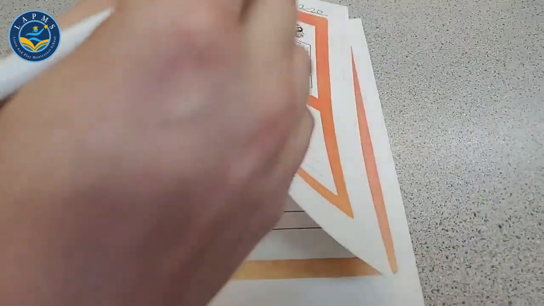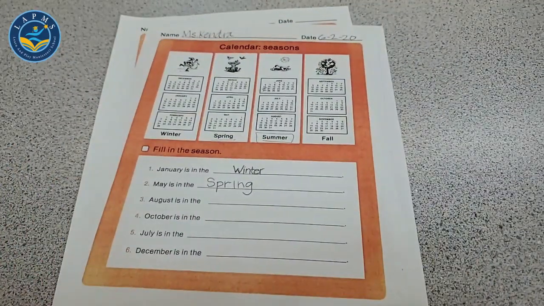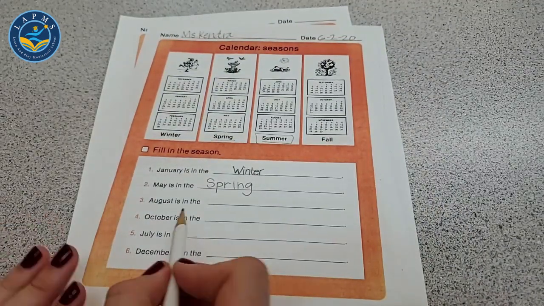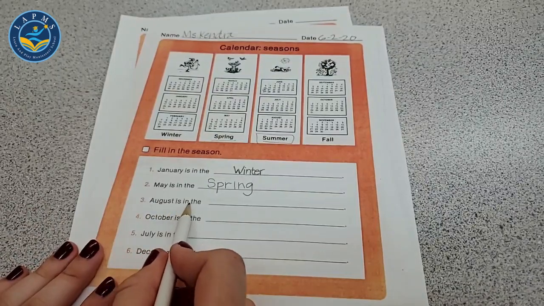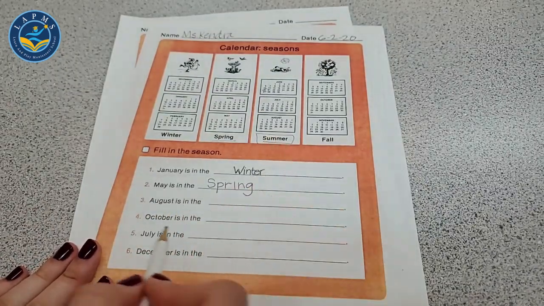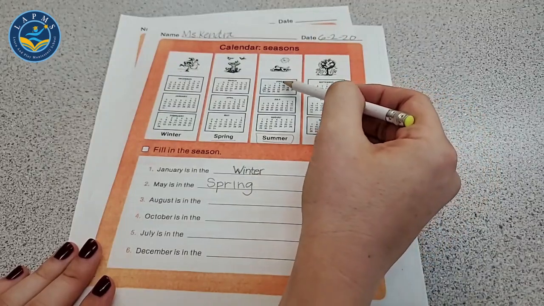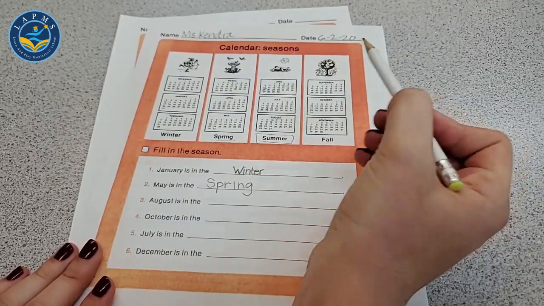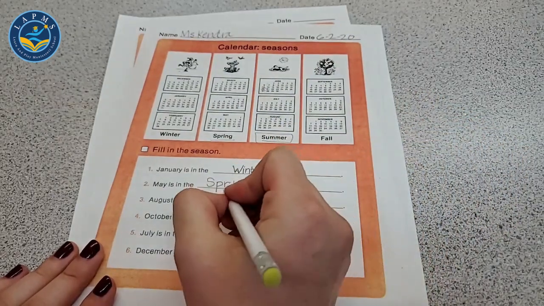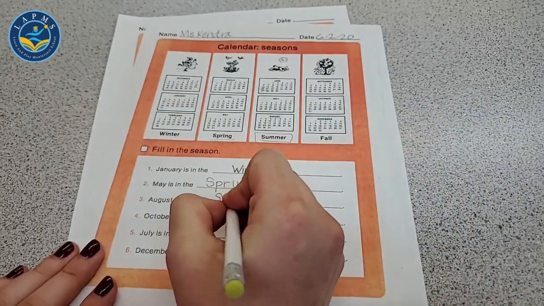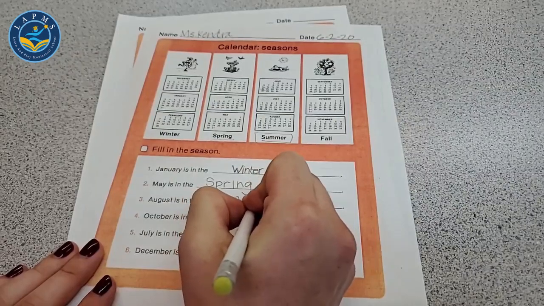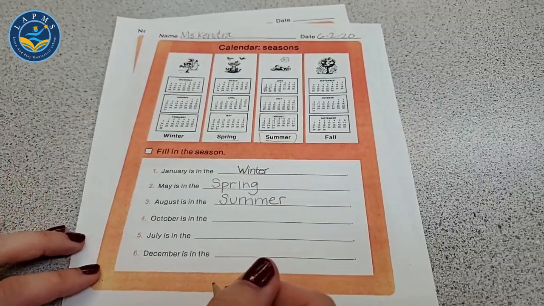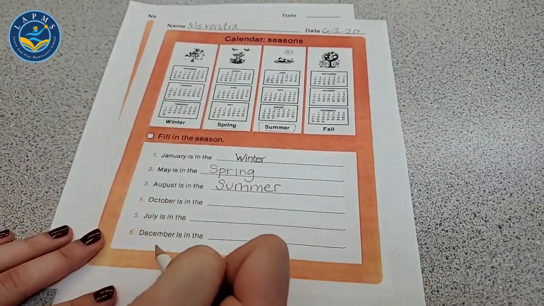Okay, let's do one more on this side. Then we'll look at we're going to do some spelling. Okay? August is in the, where is August? June, July, August is in the summer. What's the weather going to be like in August? It should be hot. Okay, you guys finish the rest here.